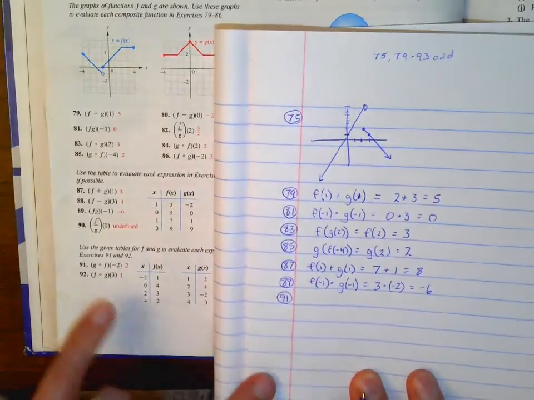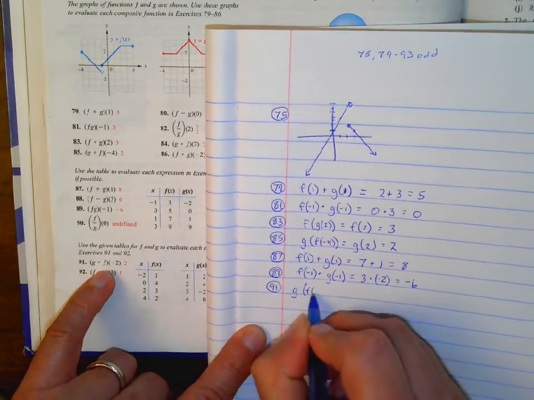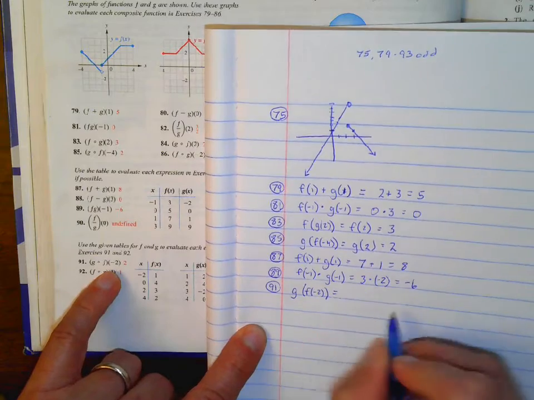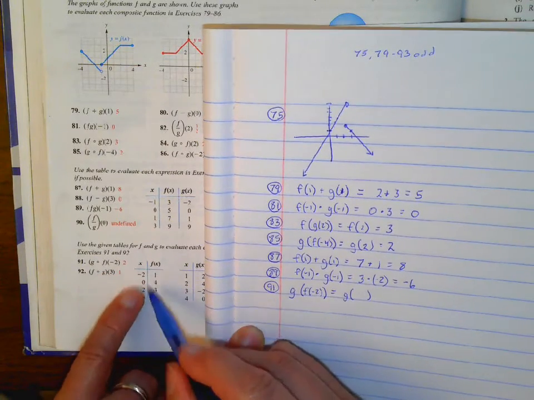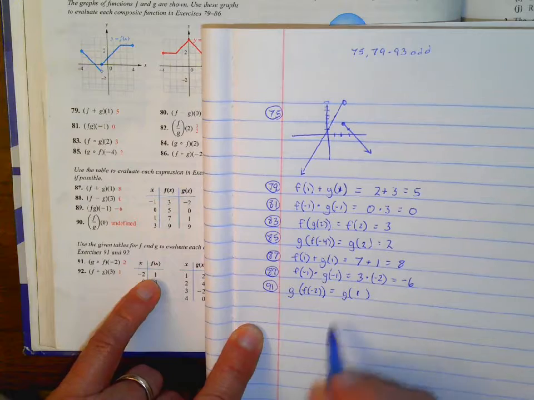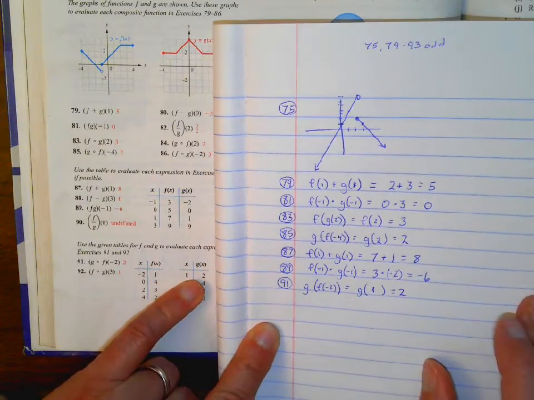91. Finding g of f of negative 2. So first we're finding f of negative 2, so f of negative 2 is 1. And then g of 1 is 2.